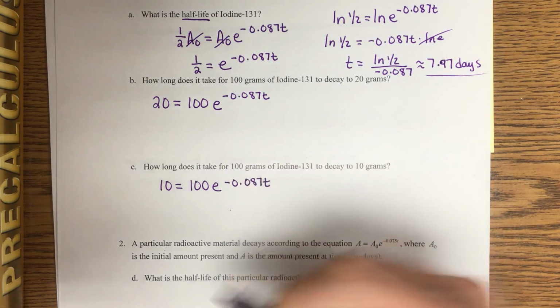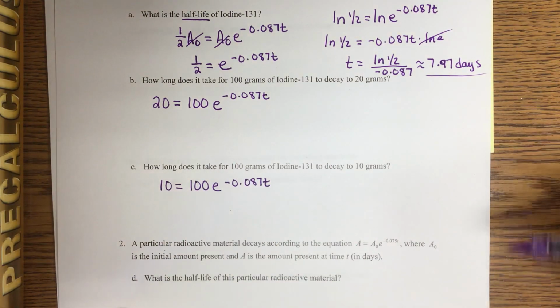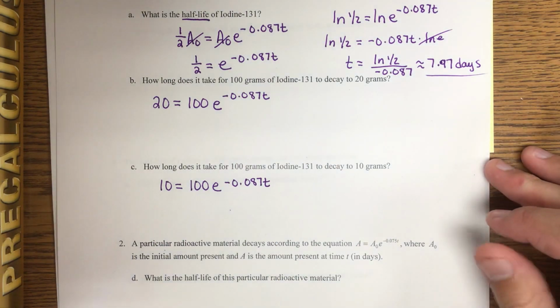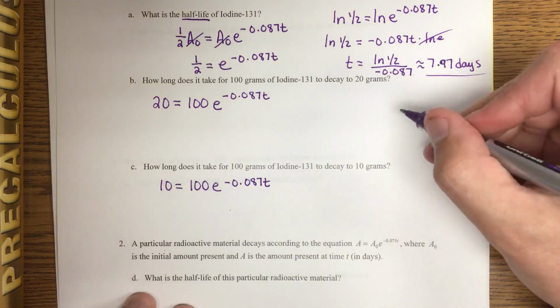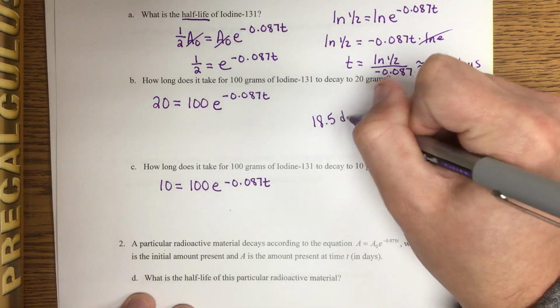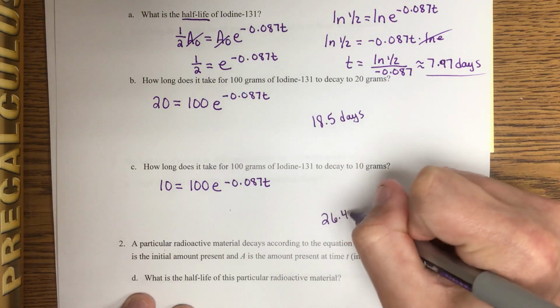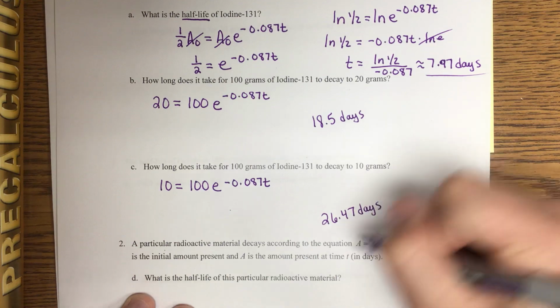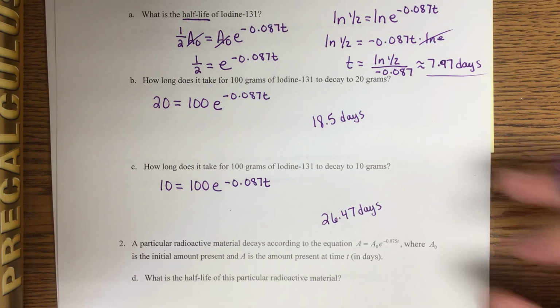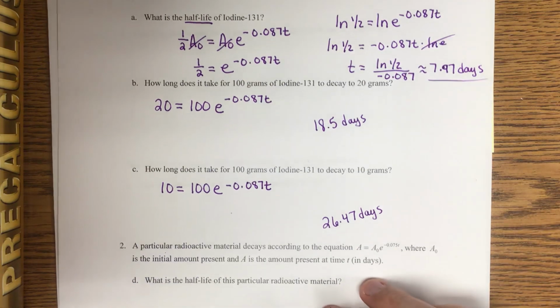All three of these problems are just going to use the fact that you have to divide by 100 and then take the natural log on both sides. For part B, it should be around 18.5 days. And for part C, 26.47 days, or around that, depending on how you rounded. So reach out to me if you can't get those two numbers. I'd be more than happy to help you out.